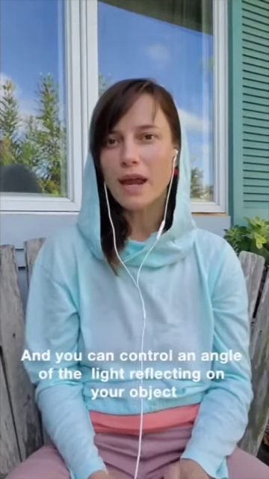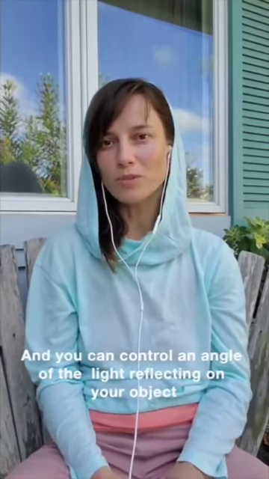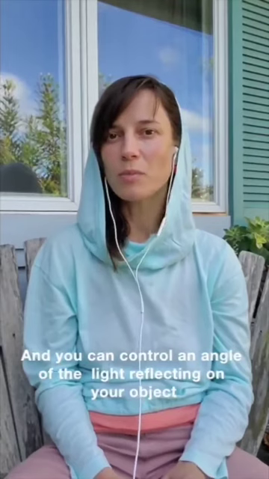You can also use a big piece of white cardboard as a reflector, and then you can totally control the angle of the light that reflects on the object. A lot of people do that, and it gives amazing results.